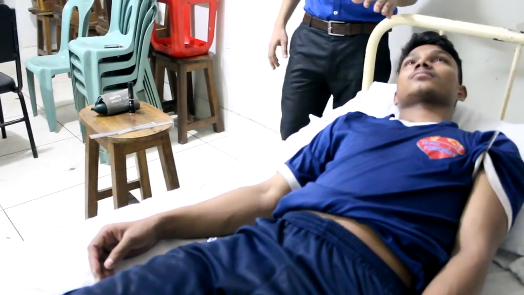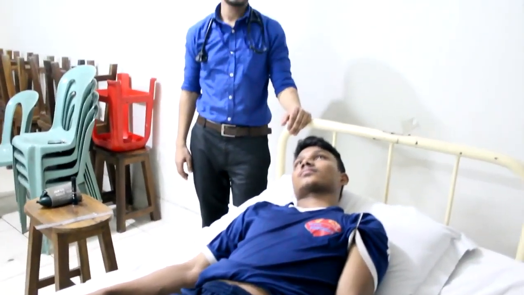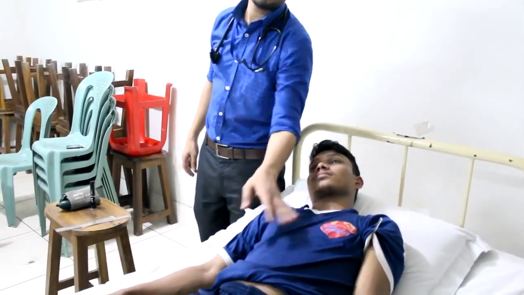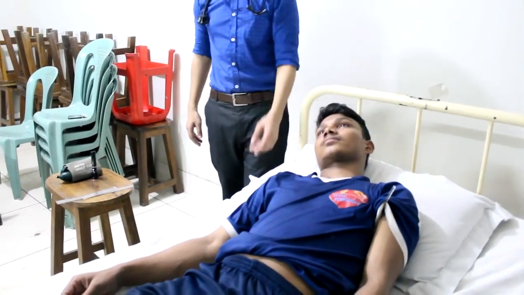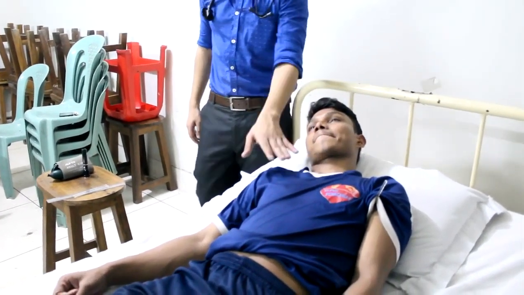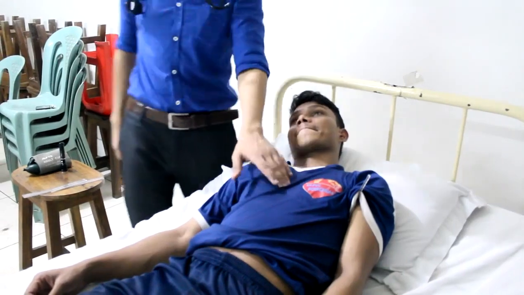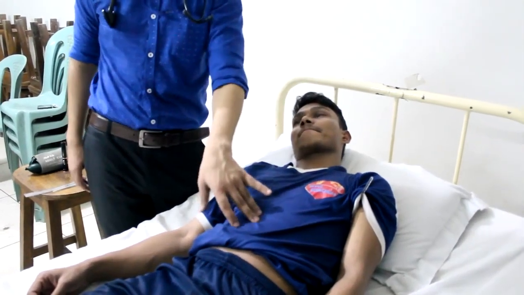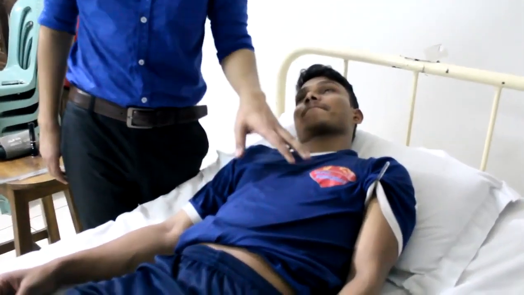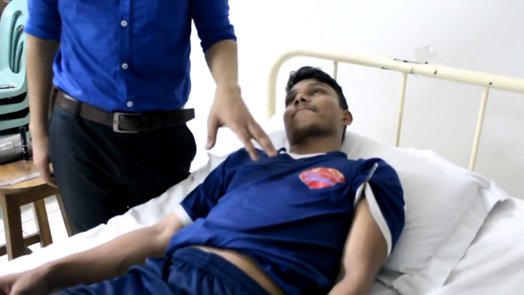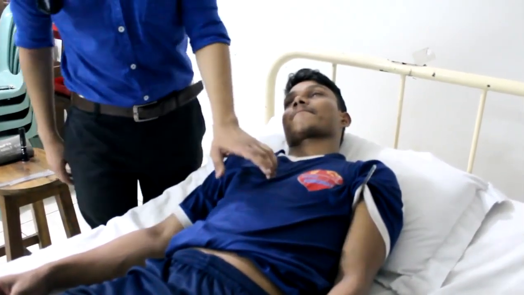Then we count the respiratory rate for 15 seconds. We see the thoracoabdominal or abdominothoracic movement, and by the movement we count the respiratory rate. In males, the movement is abdominothoracic because the diaphragm is stronger in males. In females, the movement is thoracoabdominal because the intercostal muscles are stronger in females.